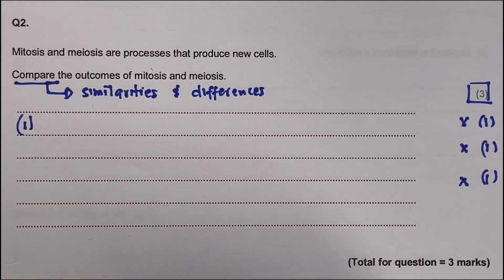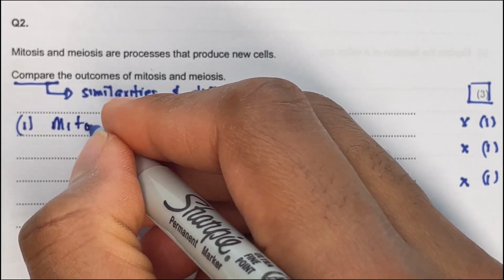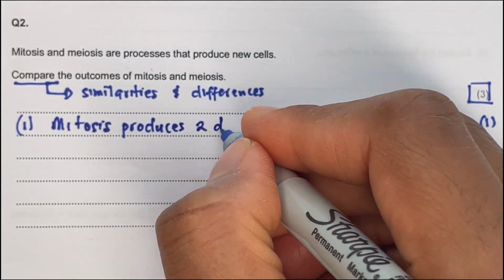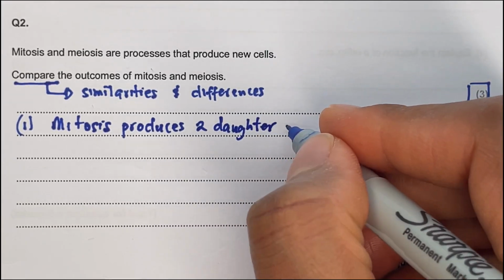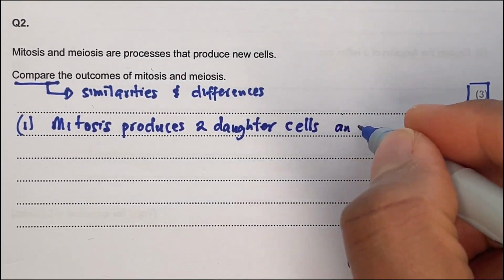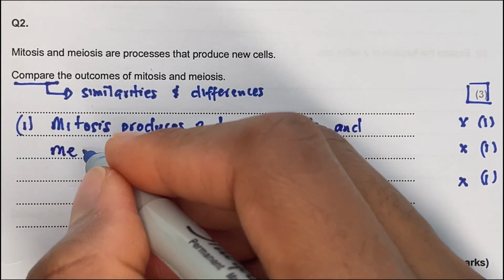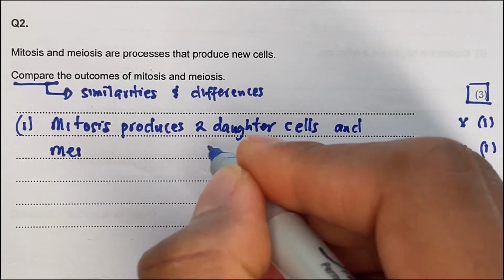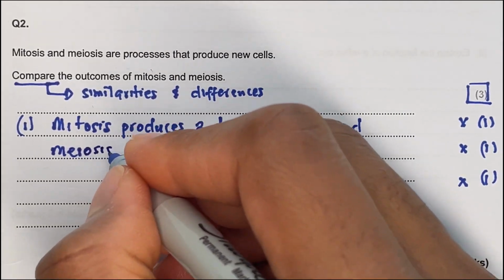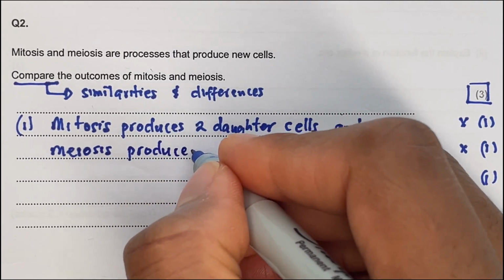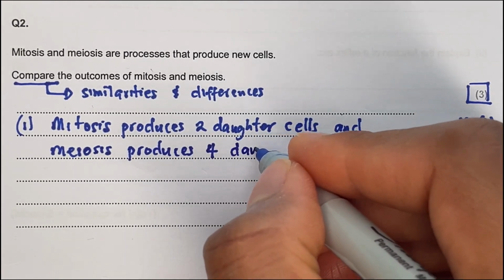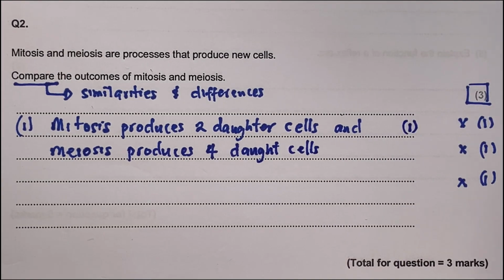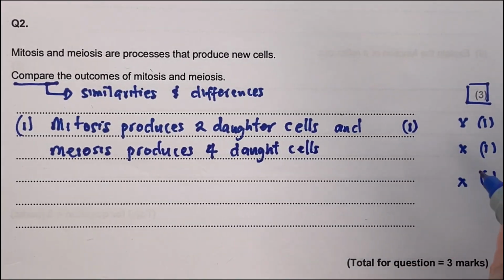Point 1. I know that mitosis produces 2 daughter cells and meiosis, so this is still 1 point. Okay, so the similarities is still 1 point, even if I'm writing for both of them. I need to write for both of them. And meiosis produces 4 daughter cells. So for this point, I have 1 mark. Not 2 marks. I have only 1 mark for that point.